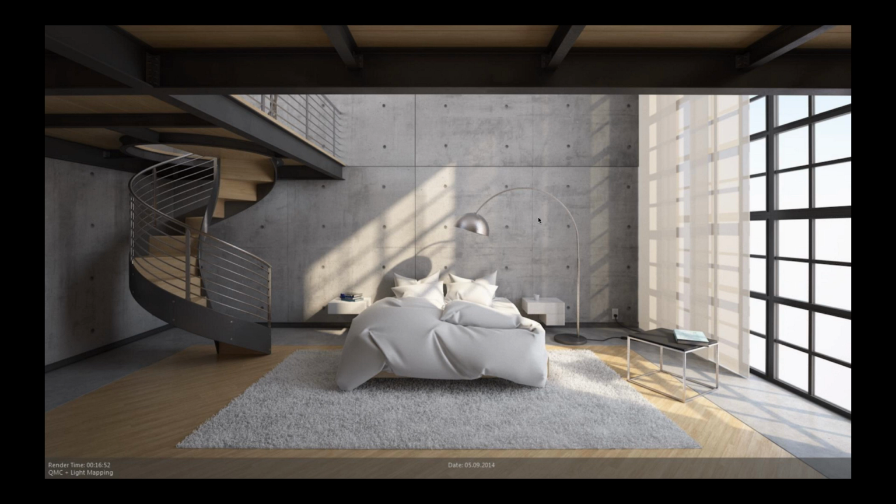And I have a maximum diffuse depth of 32. So light bounces around 32 times, causing the realistic looking and natural looking interior illumination. But the render time, despite using QMC with the increased and better looking contact shadows, despite all that, the render time has been reduced by half to just 16 minutes compared to 35 or even higher using any of the other methods. So keep this option in mind.